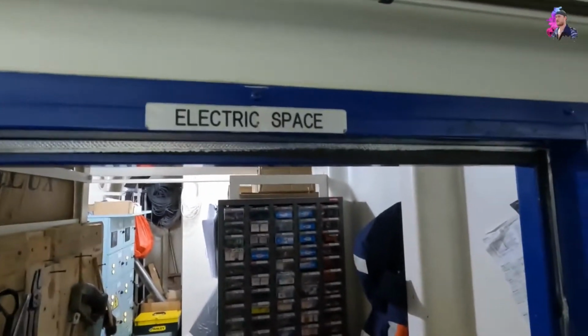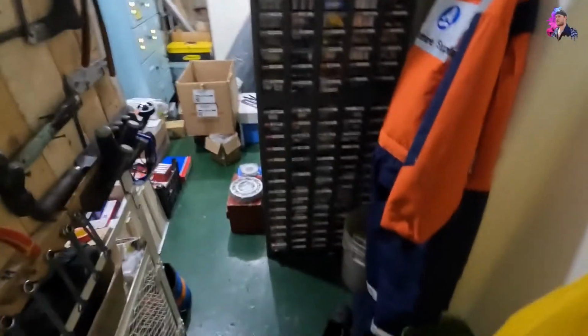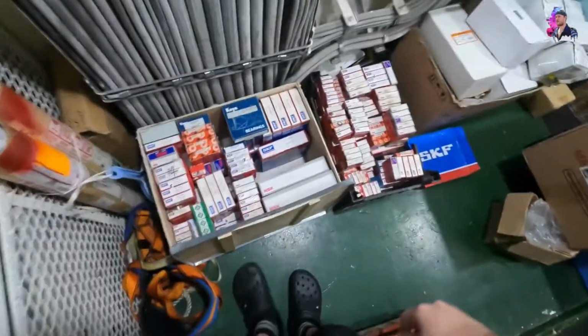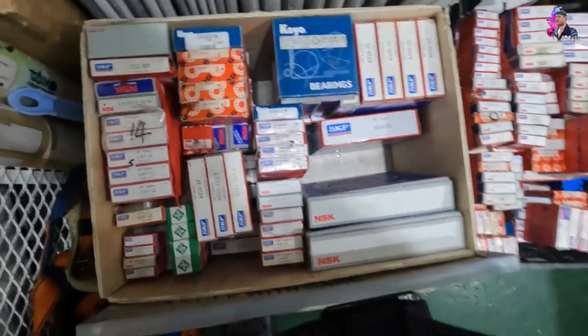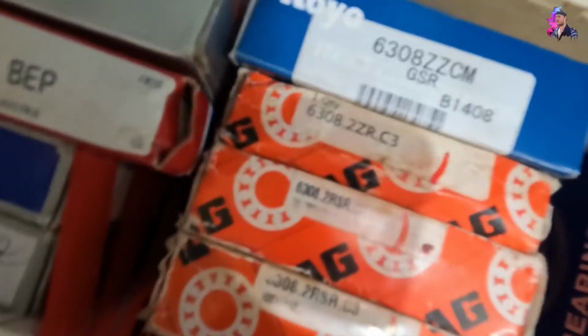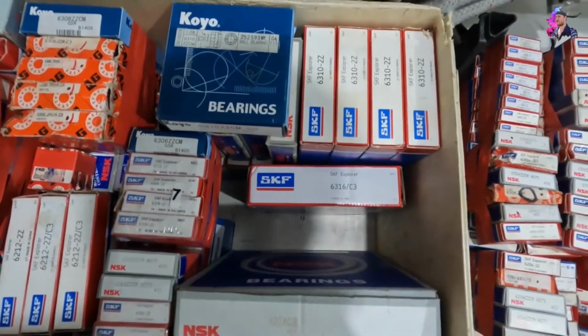Hey, that's pretty good. We are in the electrician workshop. Okay, let's go in. You see, this is the mother lode of bearings. All types of bearings are here, bigger, smaller, many types of bearings fabricated in different countries.